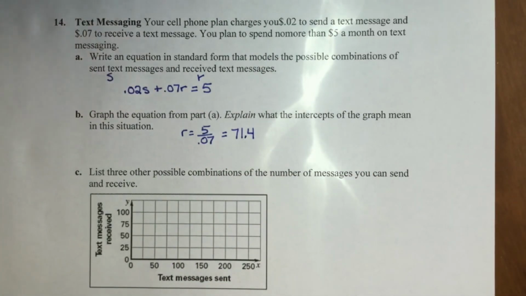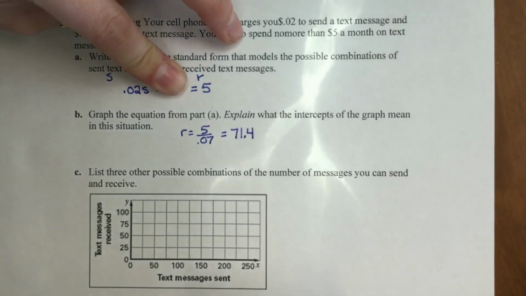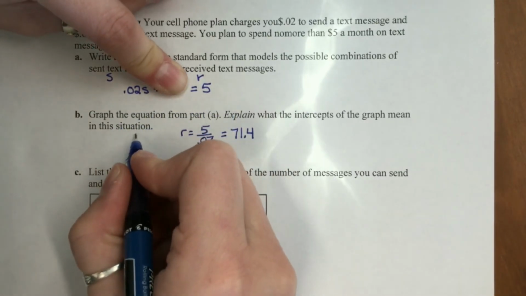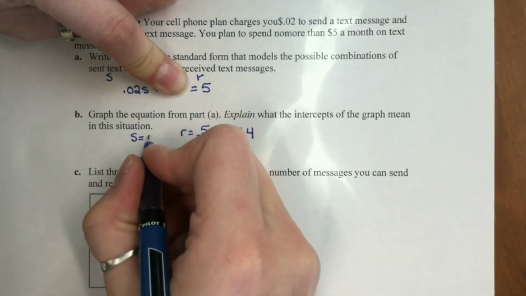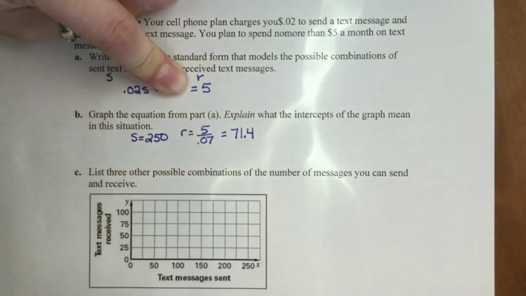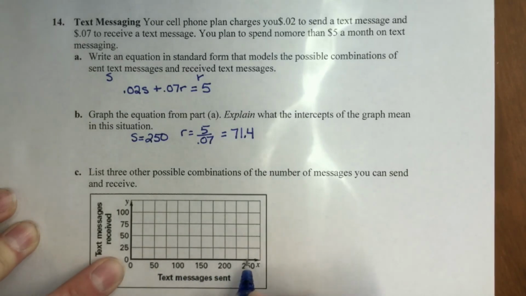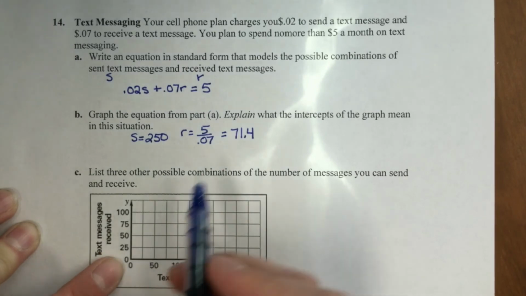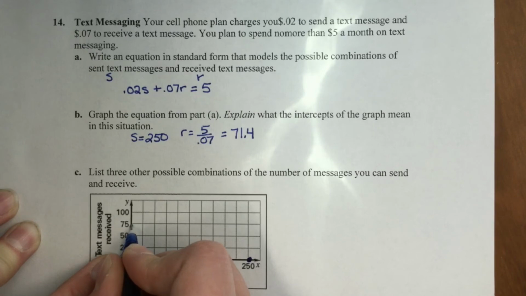Okay, if I put 0 in for R, and that goes away, I have 0.02S equals 5. So I'm going to divide 5 by 0.02. And I get 250. Okay, so text messages sent, the intercept is 250. Text messages received is 71.5, which is close to 75.